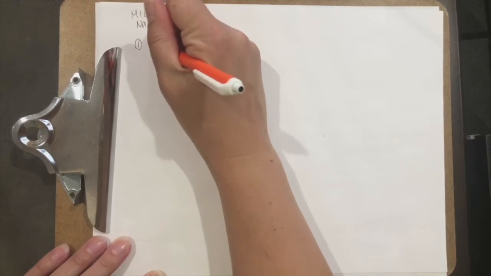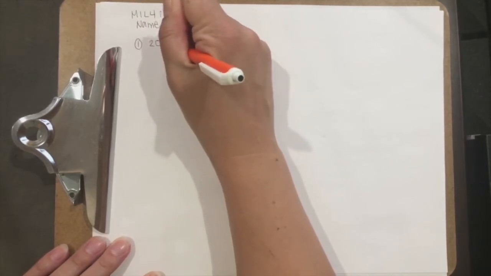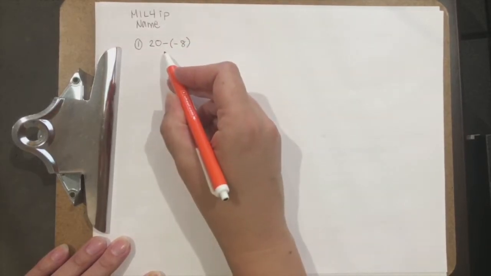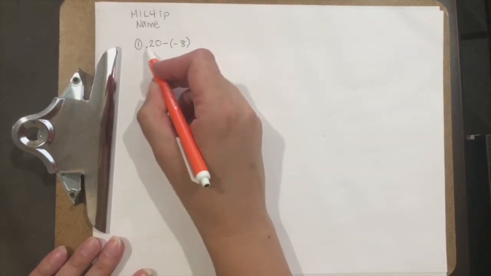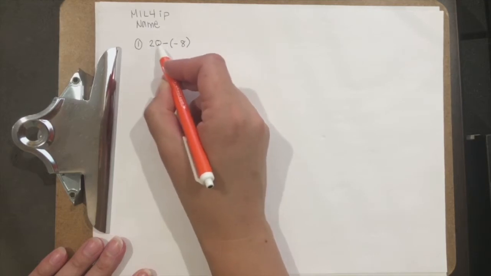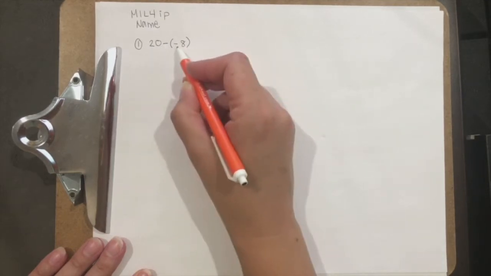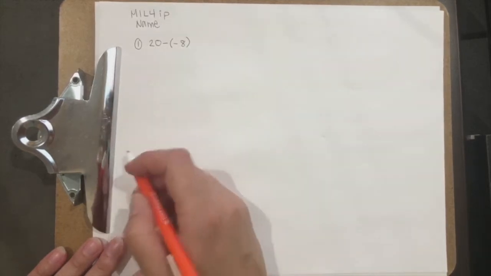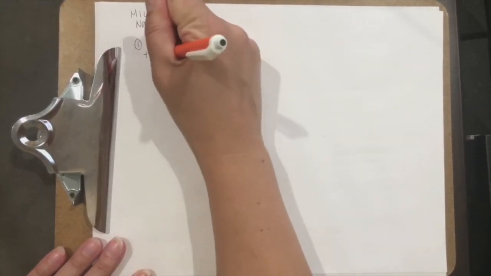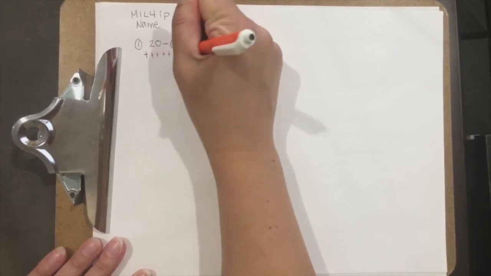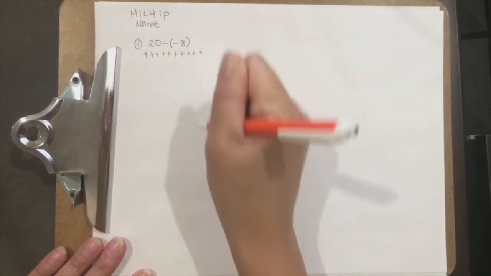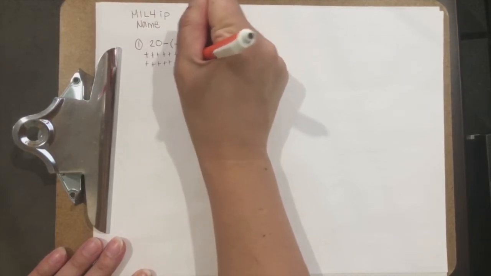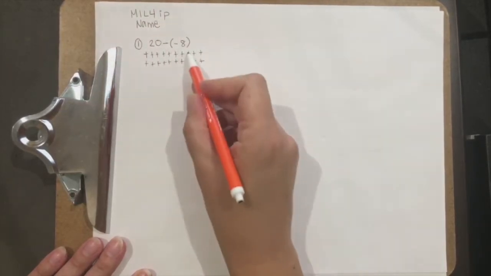All right, number 1 is 20 minus -8. Remember, we always write down the question. And so we're going to start with 20 positive algebra tiles, and then we're going to take away -8. So let's start with 20 positives. 1, 2, 3, 4, 5, 6, 7, 8, 9, 10. 11, 12, 13, 14, 15, 16, 17, 18, 19, 20. So I have 20 positive tiles.